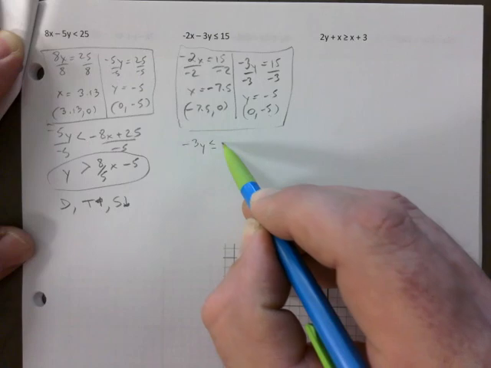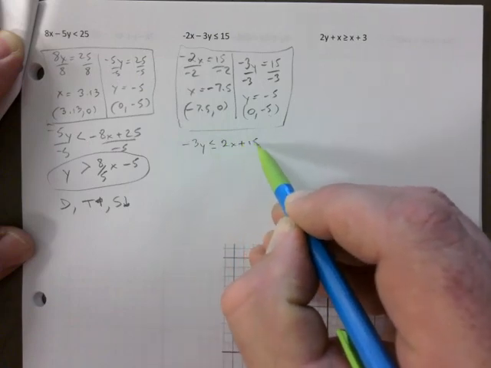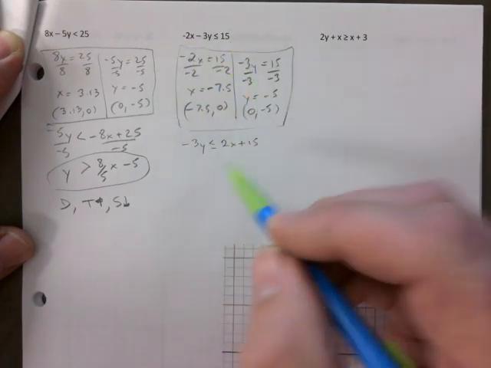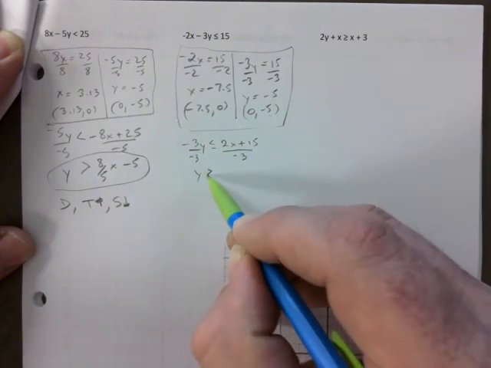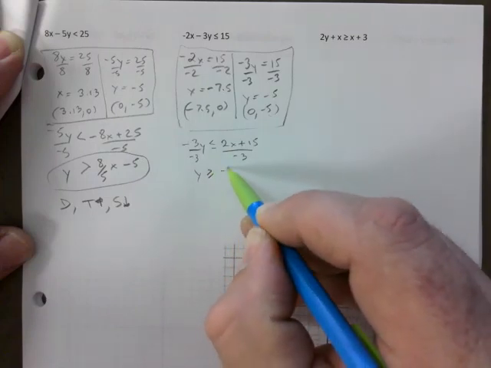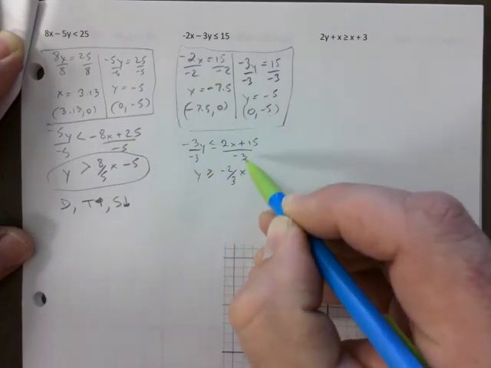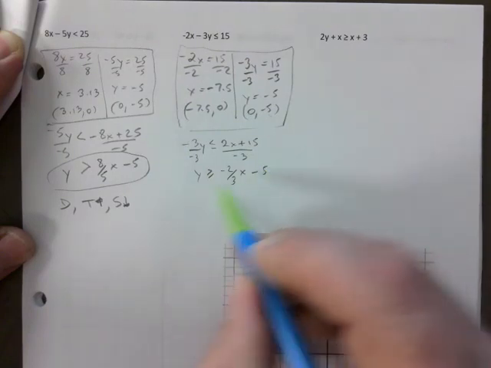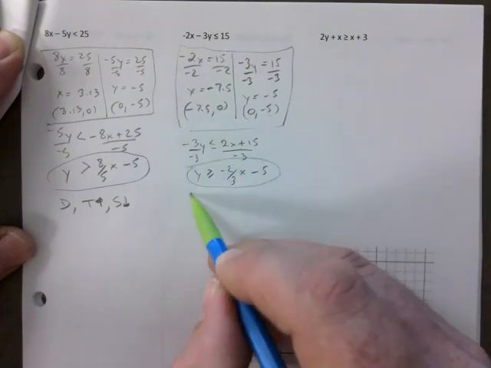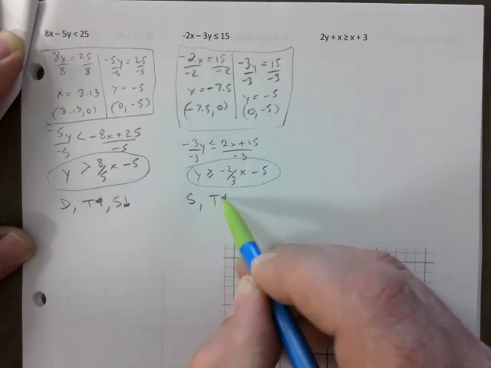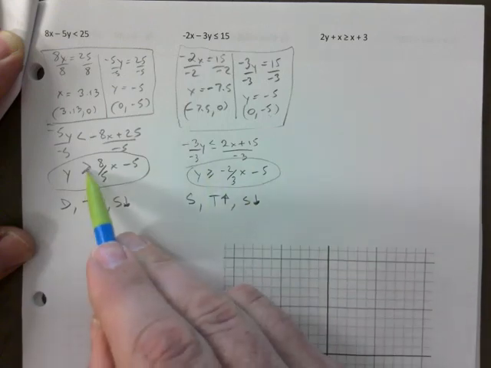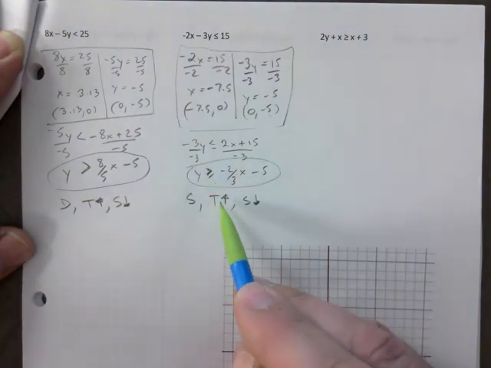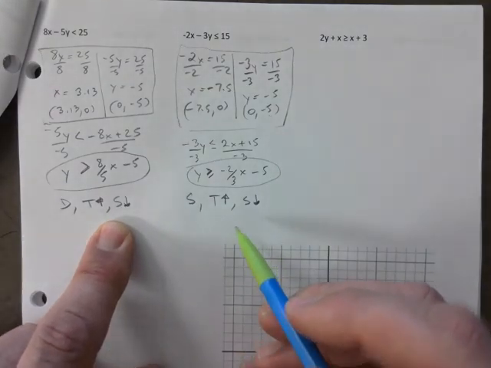-3y is less than or equal to 2x plus 15, because the 2x comes over, adding. Divide by -3. Y is, flip it right away, flip it. -2 over 3x, -5. Solid, true is above, shade below. And notice that they're opening the same way, so you would expect that to be consistent, right?